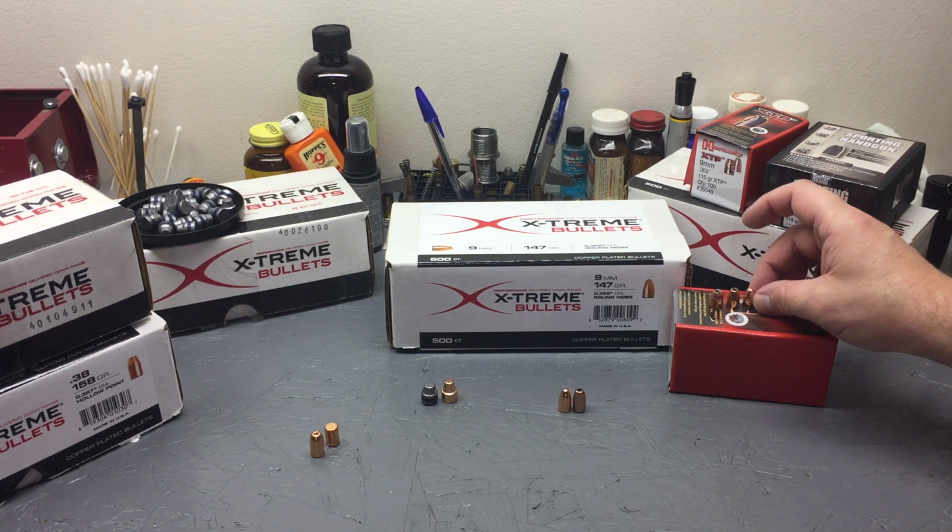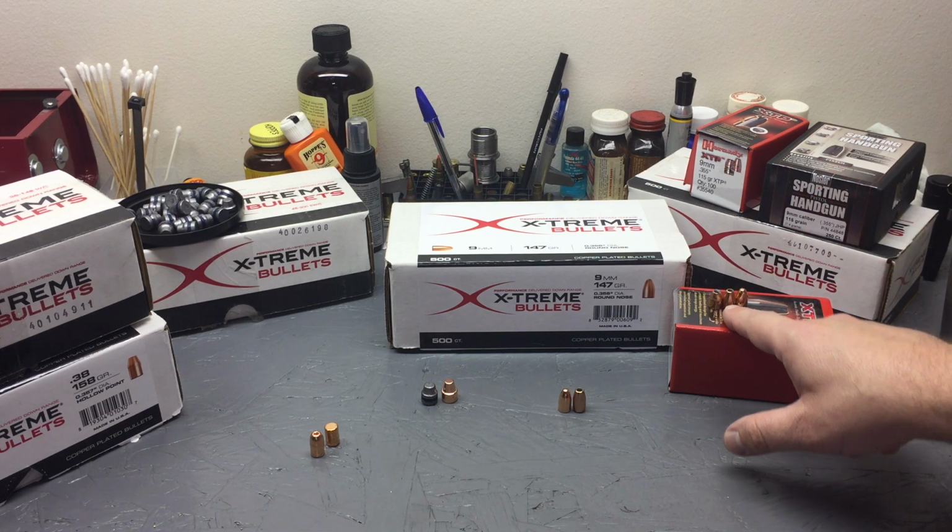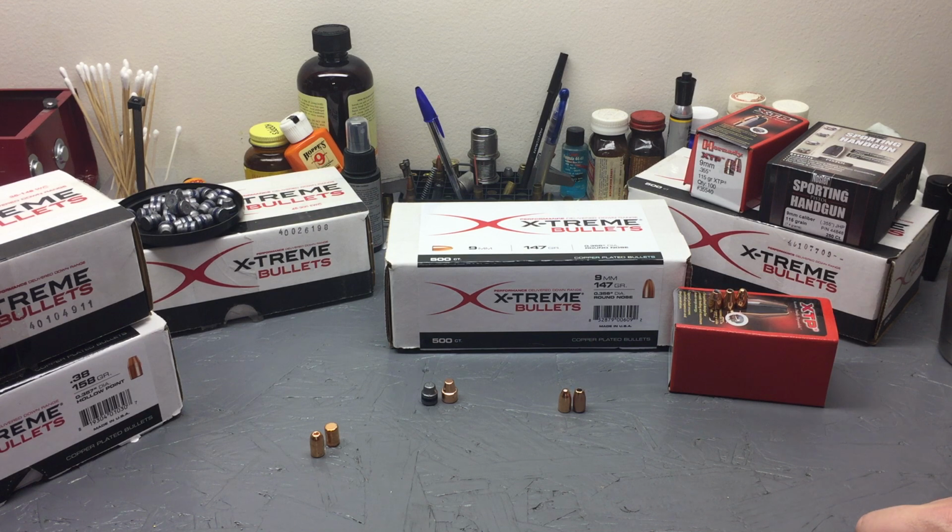So, a big difference. I'm glad I had 3 different types of bullets here. So we have a Nosler, Hornady, and then Extreme. So look at that. Next time you go to grab a data book and say, hey, I'm going to load this and I'm going to do that, pay attention to that, because it varies greatly depending on the bullet.